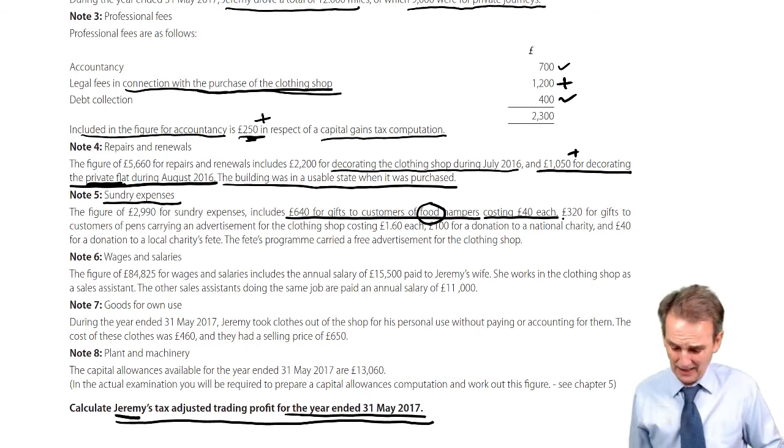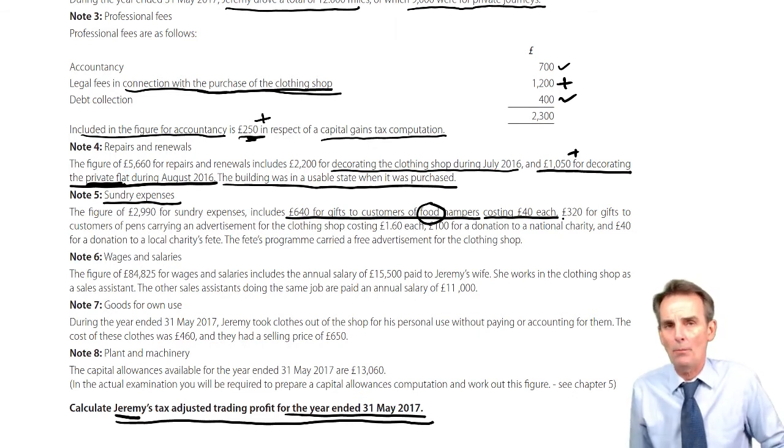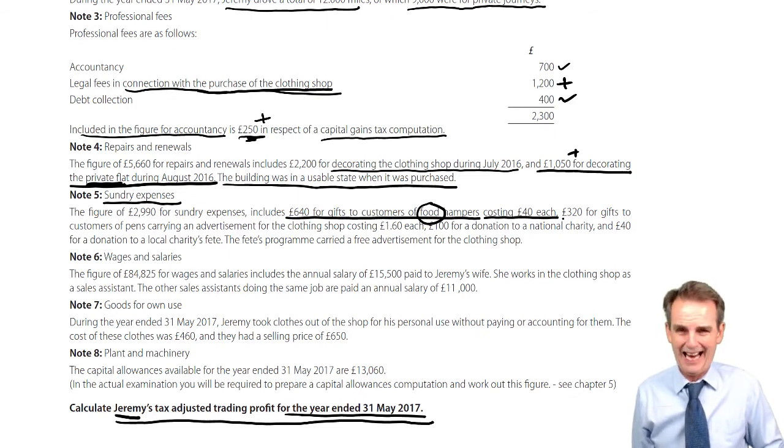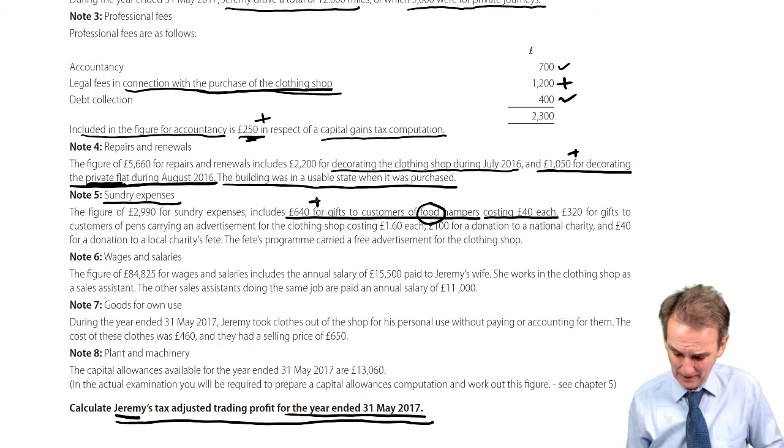They must represent a conspicuous advertisement for the business. Well, no reference to that. But the point is, it must not be food, drink, tobacco products, or exchangeable vouchers. This clearly is food. As soon as you see that, it's disallowed. You don't care how much it cost. So 640, add back, put a plus sign next to that one.